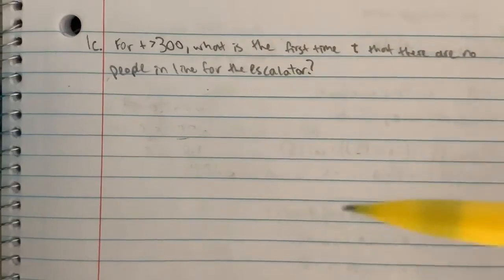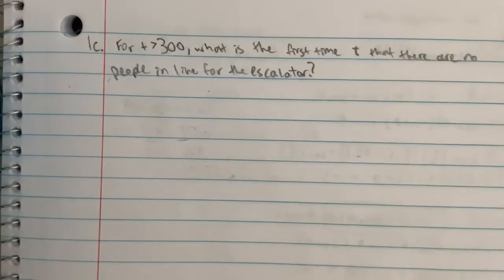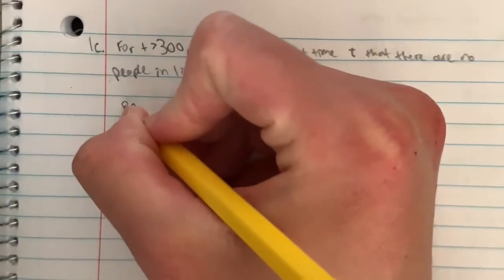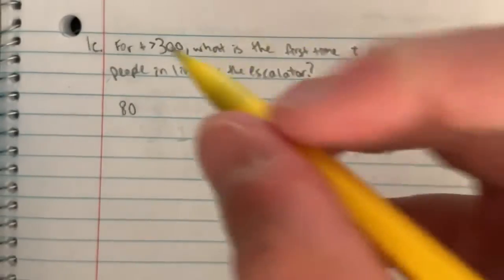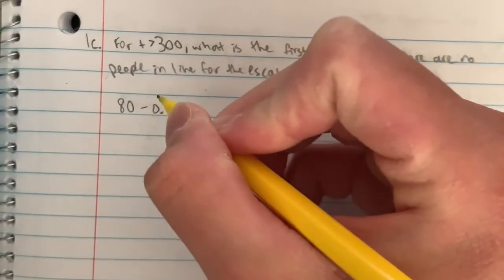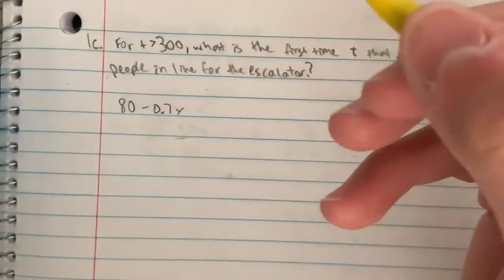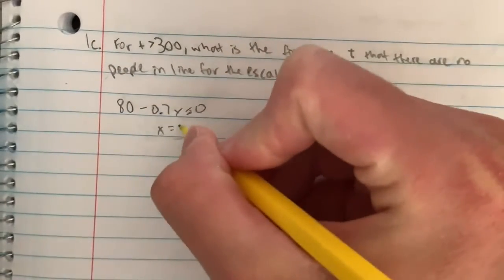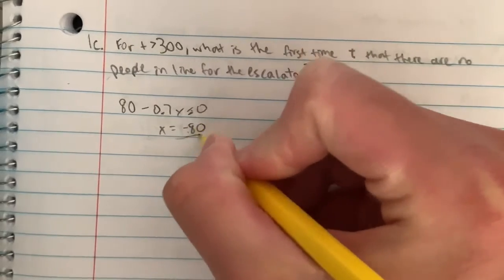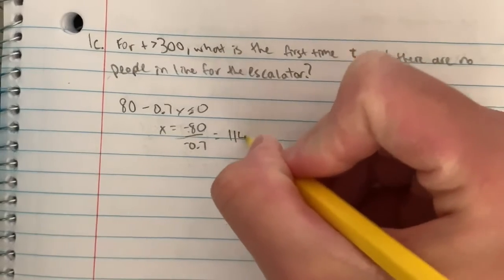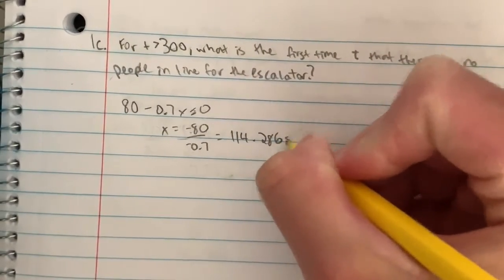So question 1c asks for t greater than 300, what is the first time t that there are no people in line for the escalator? And we got from question 1b that 80 people are in line at 300 seconds. We're also given by the question that 0.7 people leave the line per second, and we're going to use x as a change in time, and we're going to set that equal to 0, and then you solve for x, which is x equals negative 80 over negative 0.7, which is 114.286 seconds, which is the change in time.